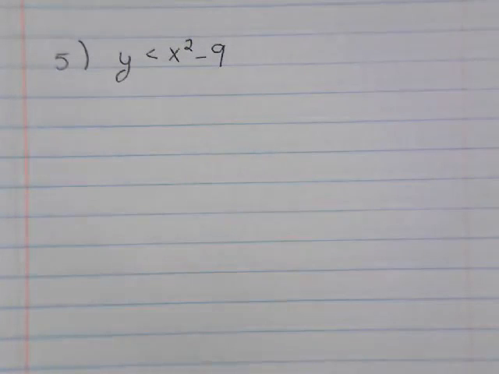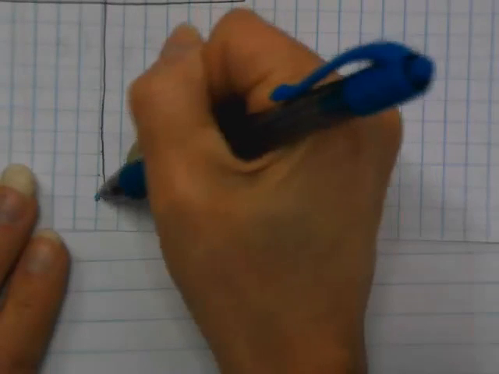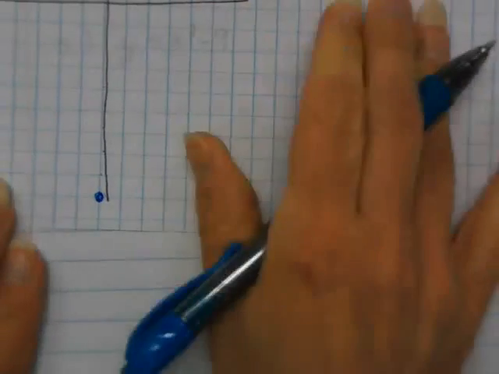Okay, so I'm just going to go straight to the graph with the parabolas. Now, I'm going to draw my graph way off kilter because that negative 9 means that I have shifted this parabola down 9 units. So 1, 2, 3, 4, 5, 6, 7, 8, 9. There's the beginning vertex of my parabola.